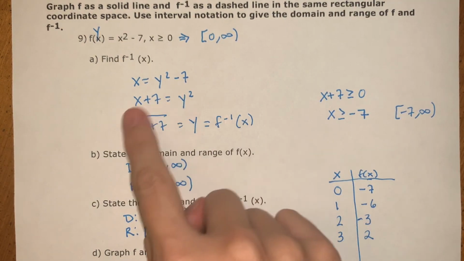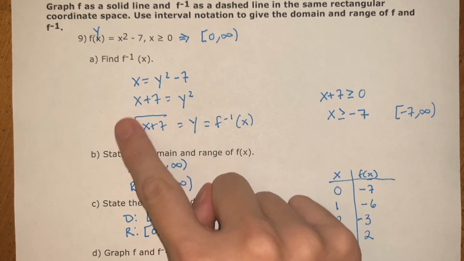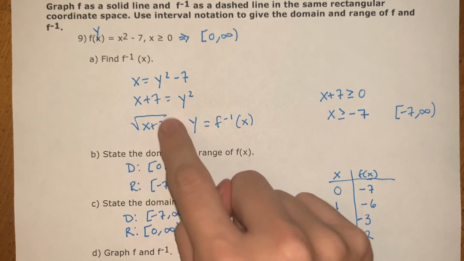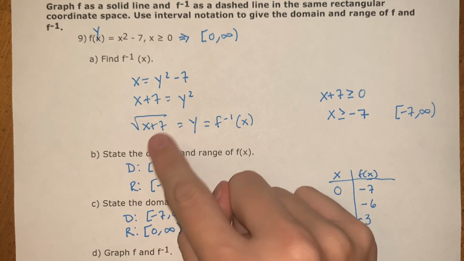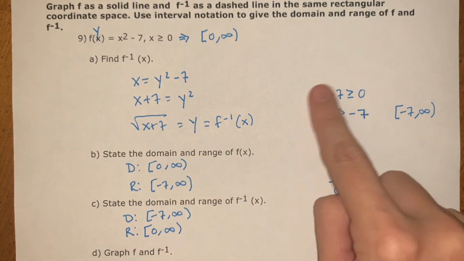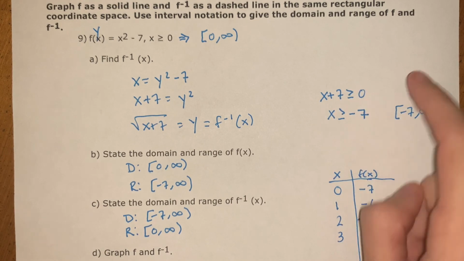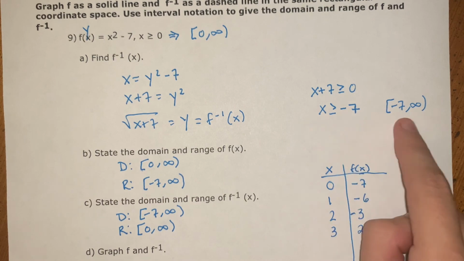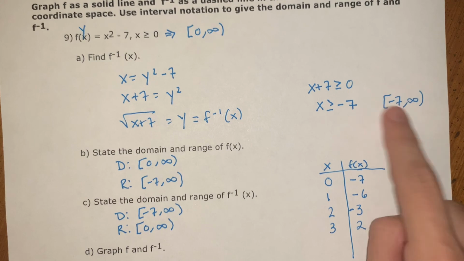To figure out the domain of our inverse function, recognize that we're dealing with a square root function, and only positive values and 0 can go inside the square root, right? You can't take a square root of a negative number. So we're going to create this inequality: x plus 7 has to be greater than or equal to 0. Solve this inequality, we arrive here. If we put this in interval notation, we get this. So this is our domain of our inverse function.